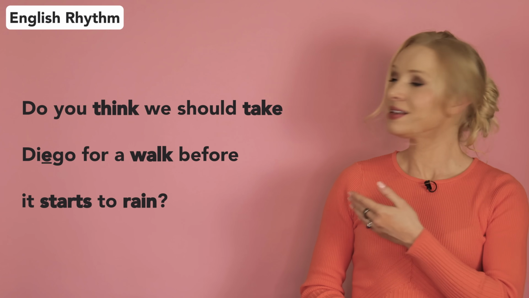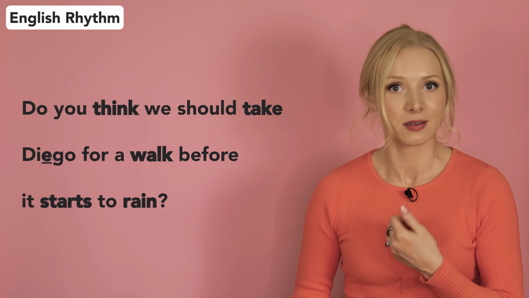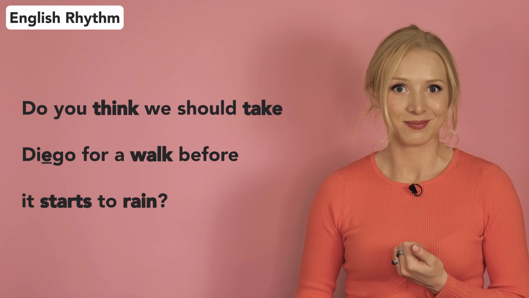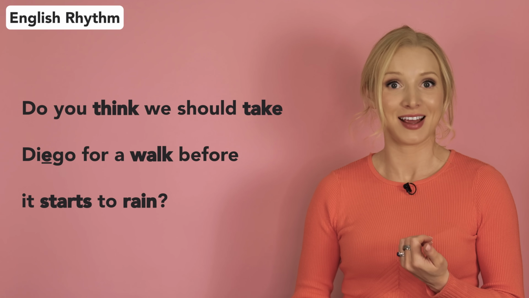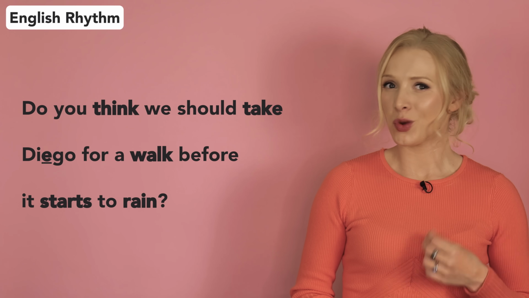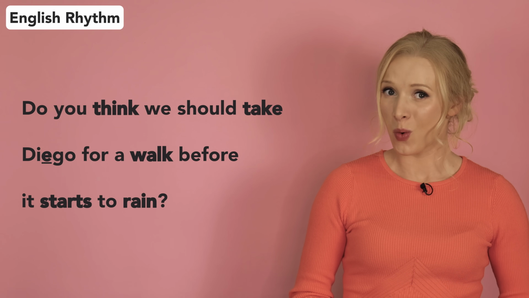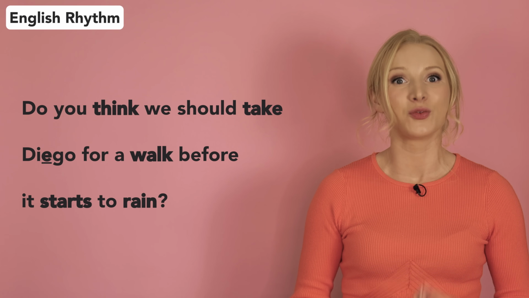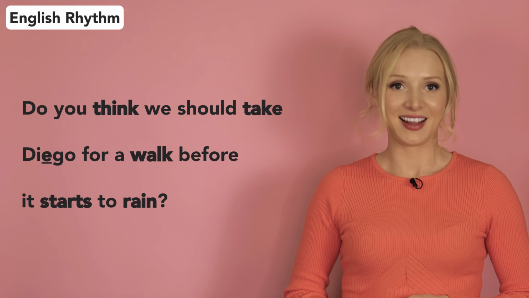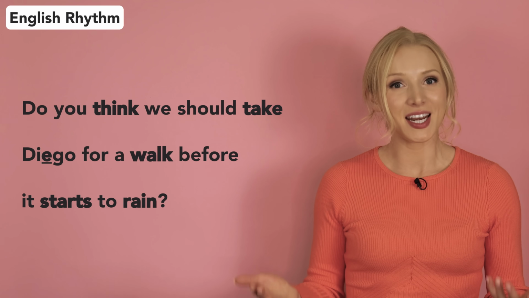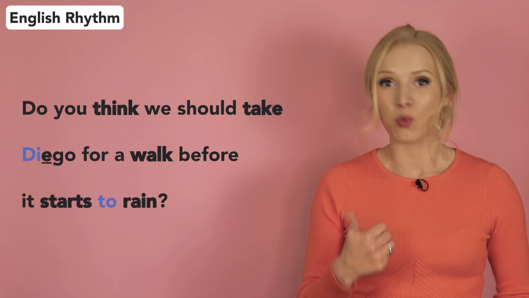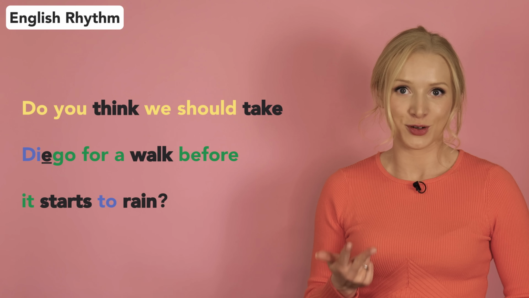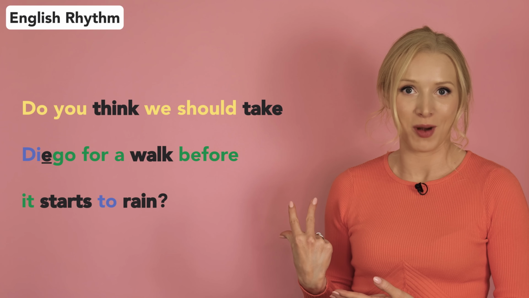Take a look at this sentence that I said to my husband Will earlier today. Well, I say this to Will most days, to be honest. Do you think we should take Diego for a walk before it starts to rain? It rains a lot in England. Between each stressed syllable, we have 1, 2, or 3 unstressed syllables. It's all over the place.